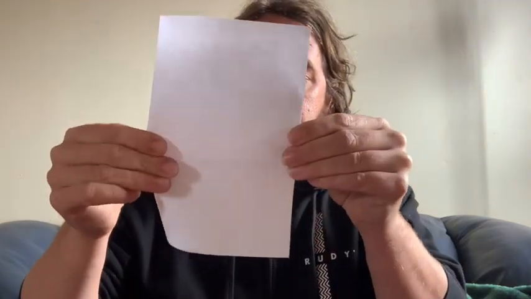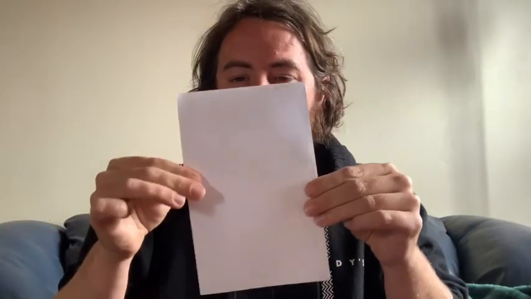So I took a regular white piece of plain paper, and the first thing I'm going to do is fold it in half, just like this. Get a nice crease. Look at how nice that is. And then I'm gonna fold it in half again.